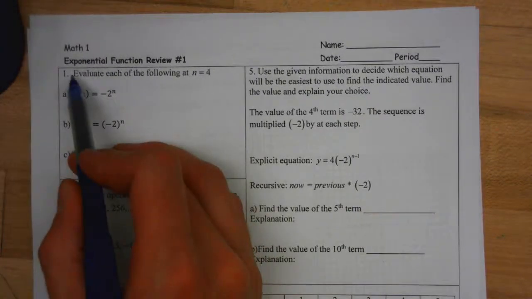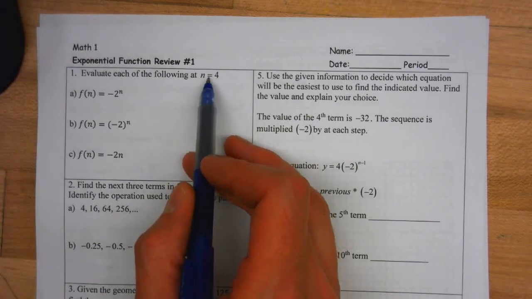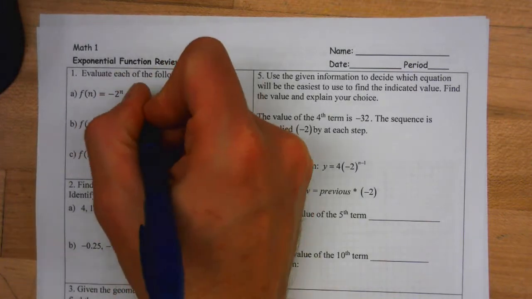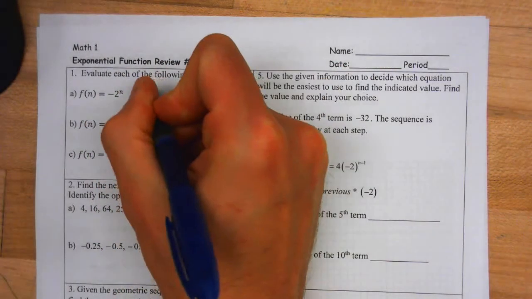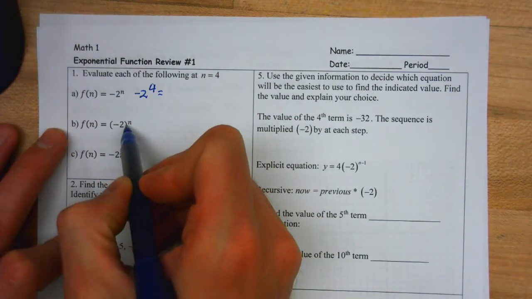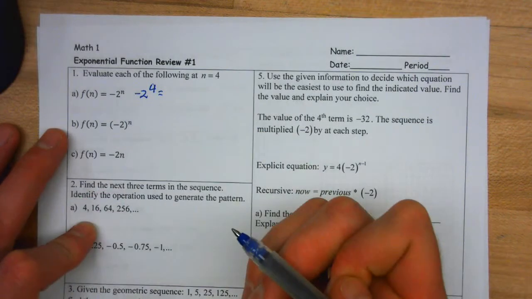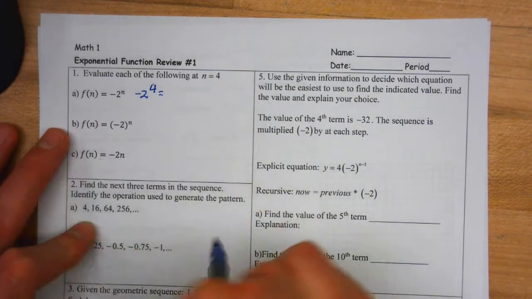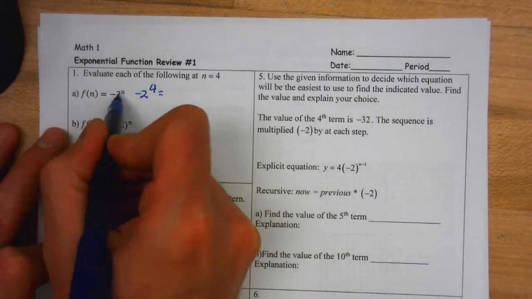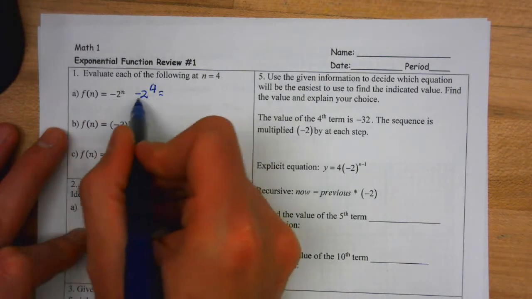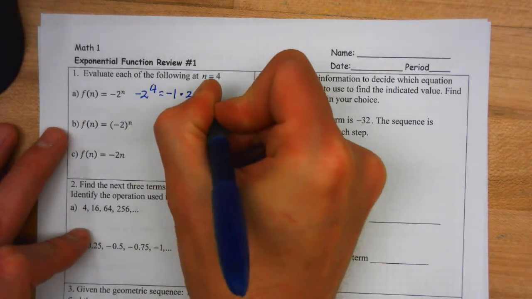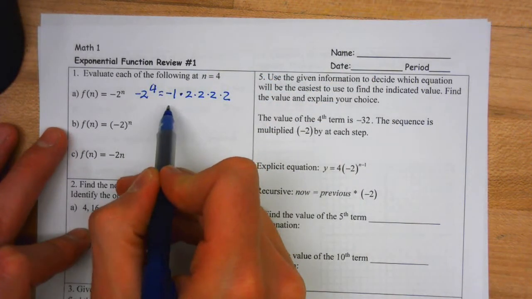Okay, so the first one, it says evaluate each of the following at n equals 4. So what that means is you're going to substitute in 4 for n. So this one would be -2 to the 4th. And these two look very similar, and a lot of people think they're going to get the same answer for them because it's just -2 to the 4th power, and this one says -2 to the 4th power, but they're not the same. This one is including the negative. This one is not including the negative being repeated. So this one actually really is written like this: -1 times 2 times 2 times 2 times 2. So there's only one negative being multiplied in there.